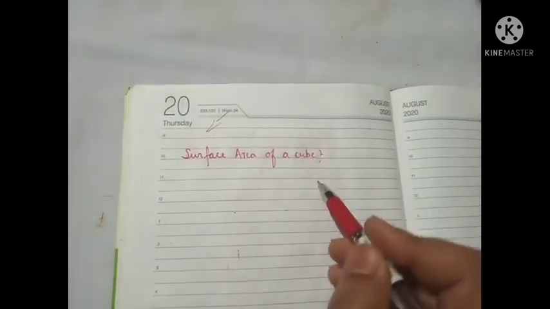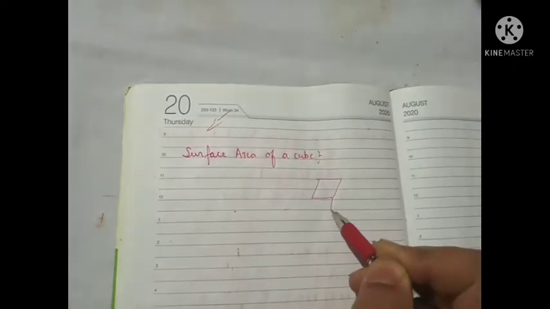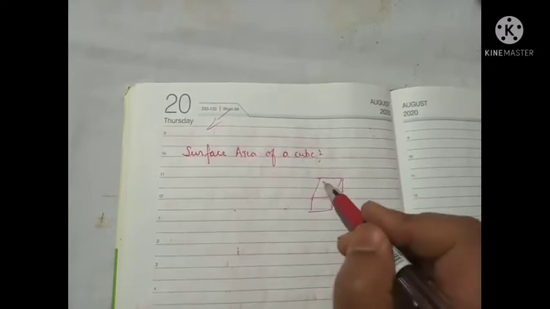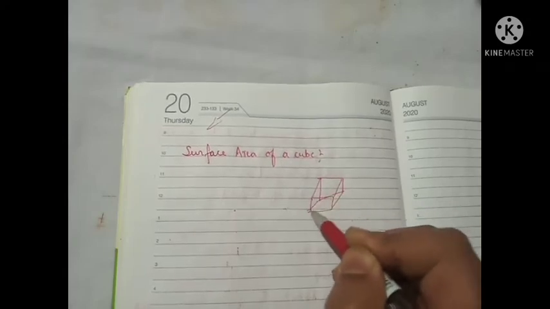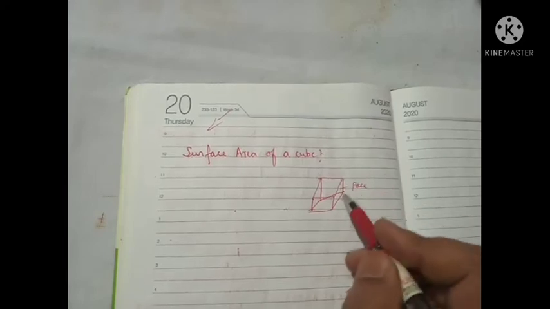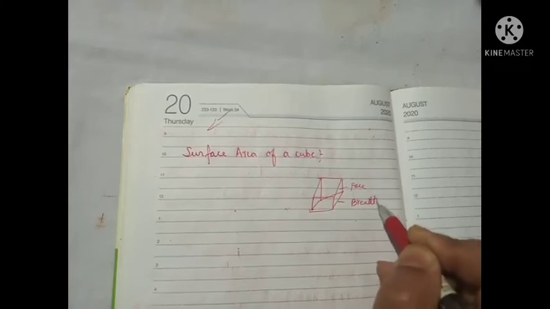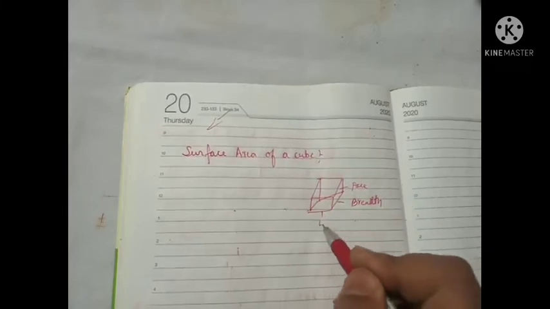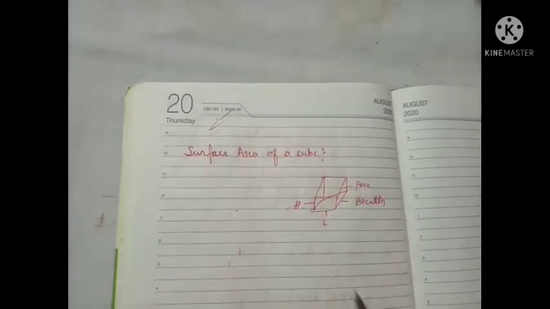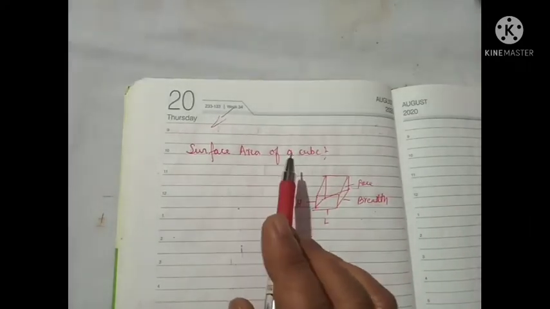Let's see what is a cube. Everybody has seen a cube. A cube is the shape of a laddu, a dice. This is the shape of the cube. So when we see, this is a face, this is the breadth, this is the length, and this will be the height. So this is the shape of the cube. Here we are going to find out the surface area of the cube.